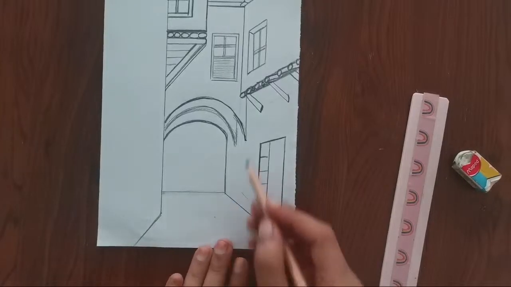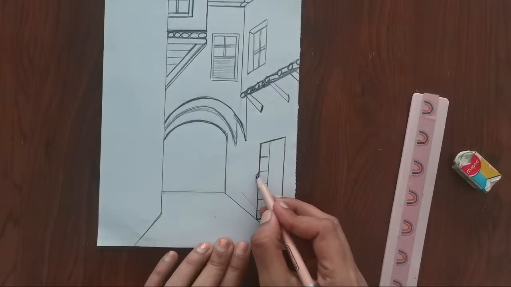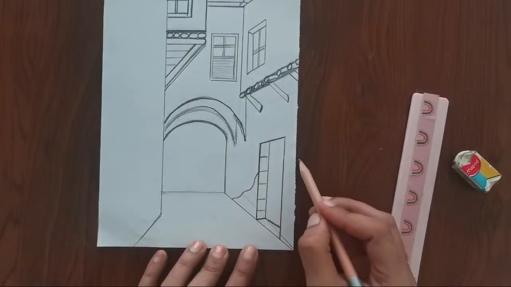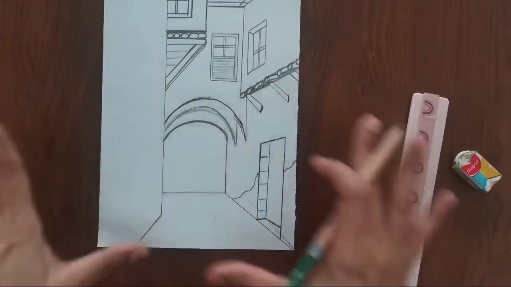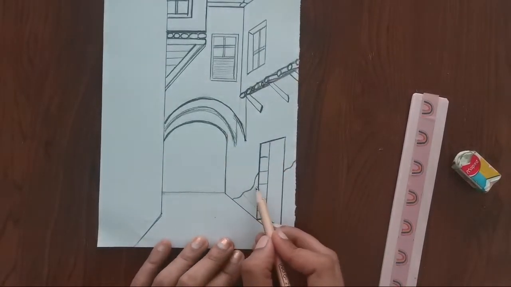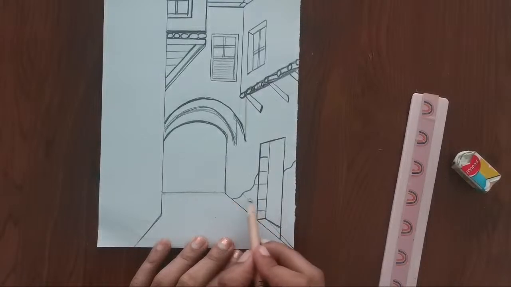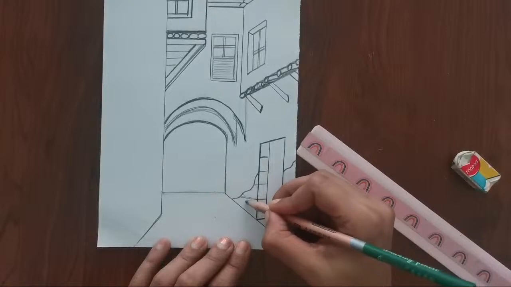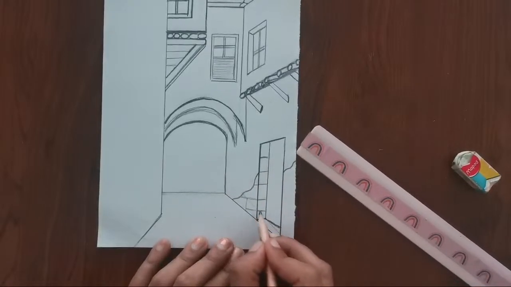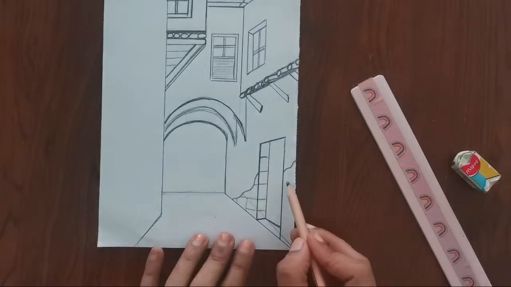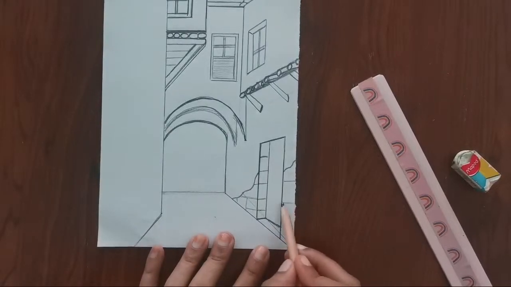Some bricks I have drawn over here, and I'm adding some lines like this to show that it's a very old passage, that the cement or everything is broken, and we can see the bricks inside the structure. We are just marking some lines inside. Can you see like this?